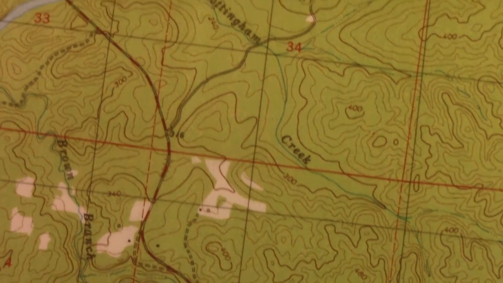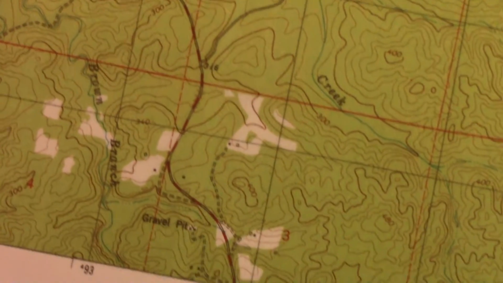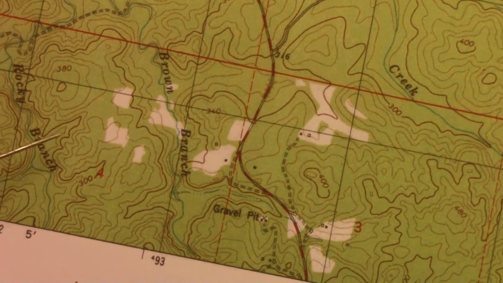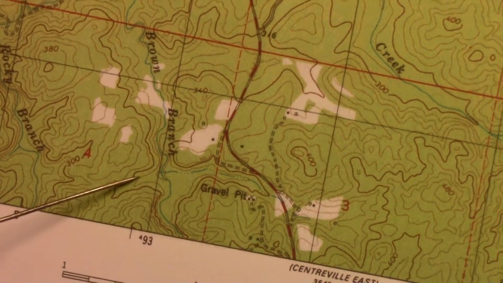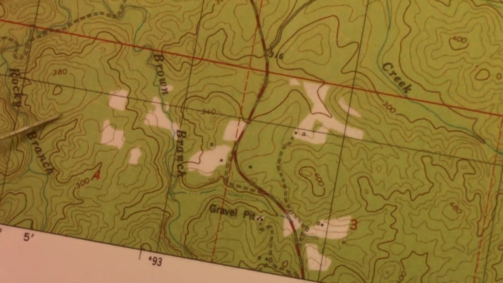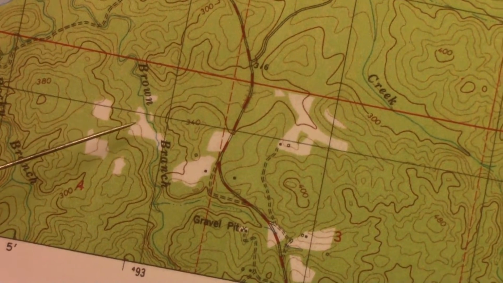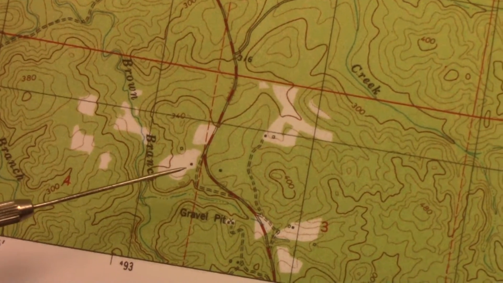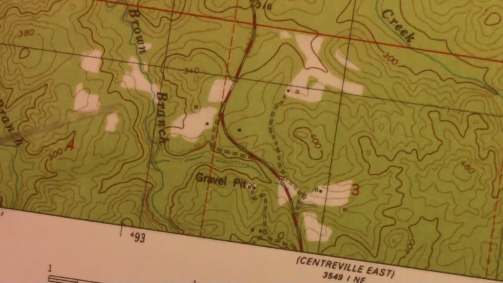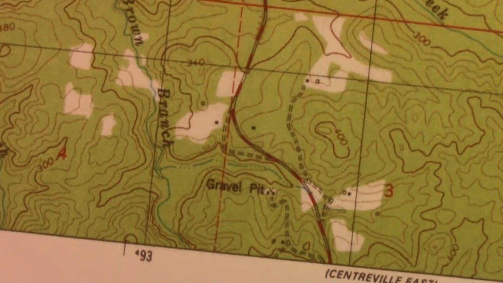And the colors on the map mean things as well. If you look at green areas, the green areas are areas that are covered in forest generally. The open white areas are areas that have been cleared and usually are some type of agricultural land, pastures, crops, things of that nature.